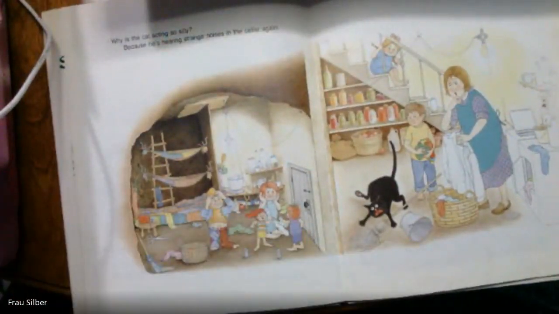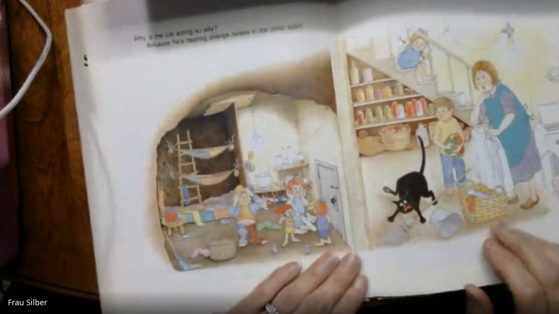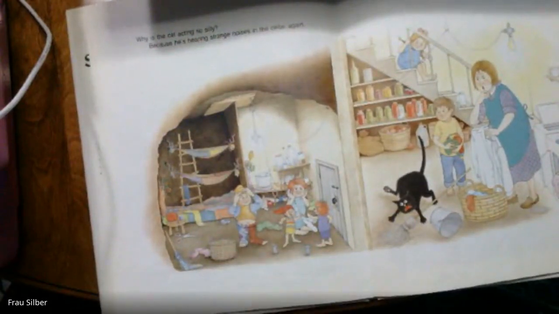Why is the cat acting so silly? Because he's hearing strange noises in the cellar again.